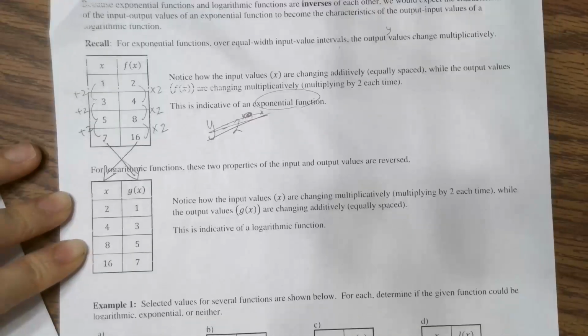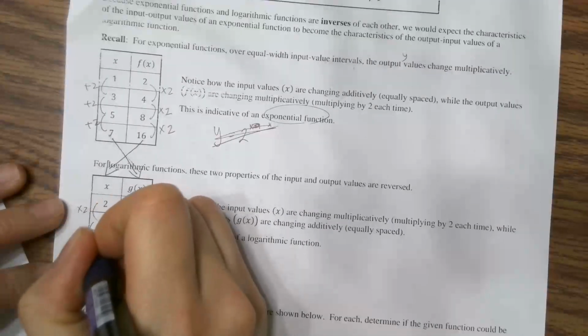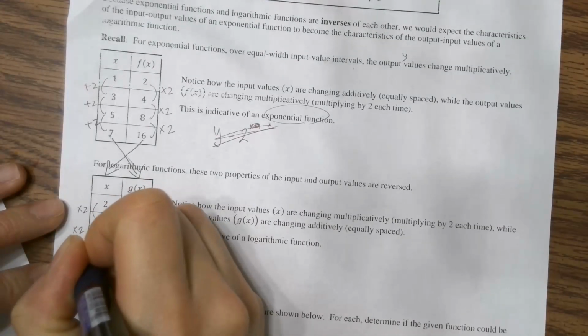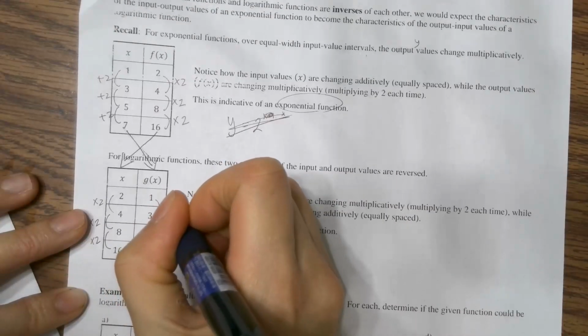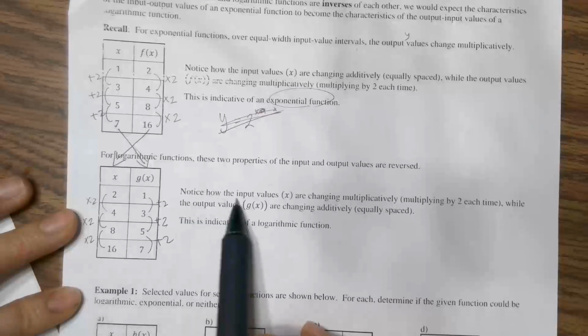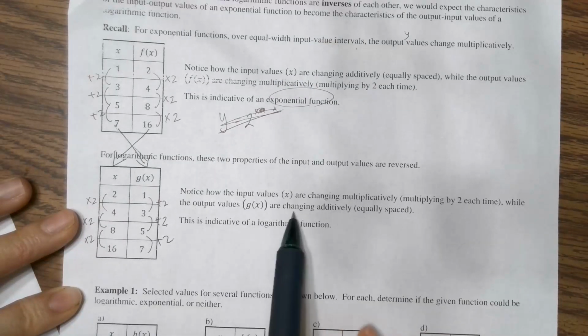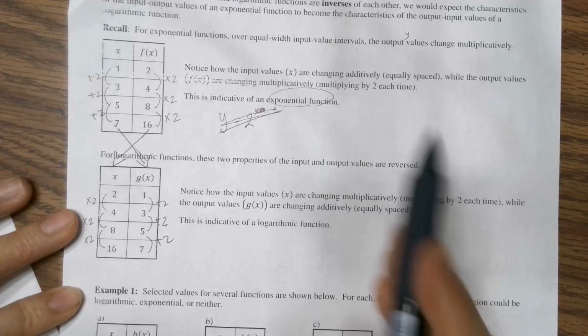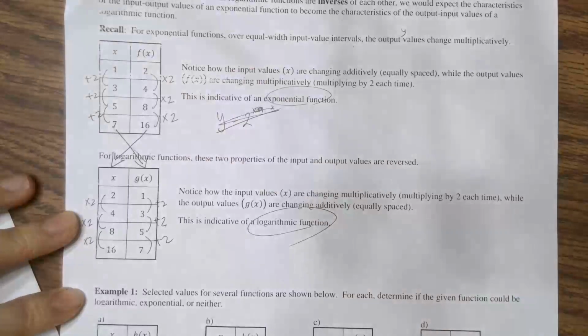Now the input of the logarithm is multiplied by 2, while the output of the logarithm is added by 2. Notice how the inputs x are changing multiplicatively, while the outputs are changing additively. This is the logarithm function, because they're inverses of one another.